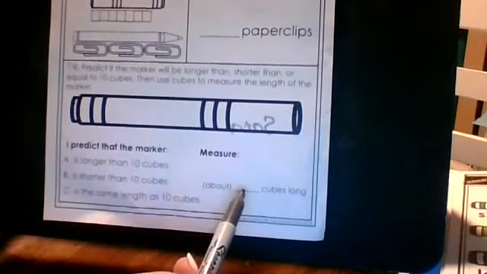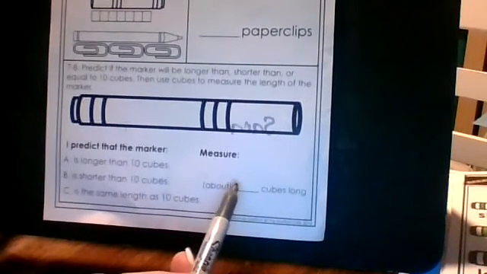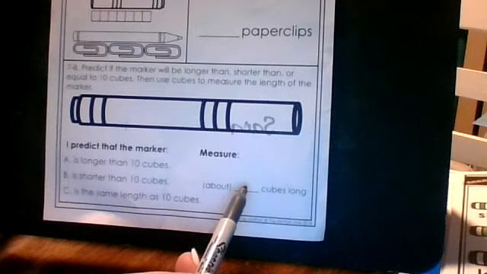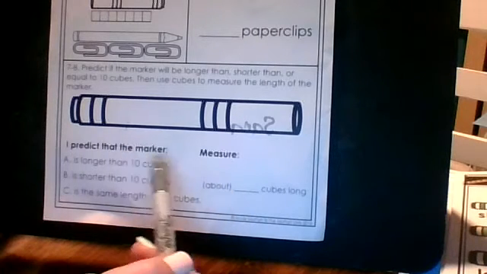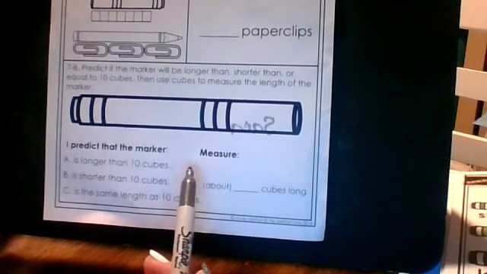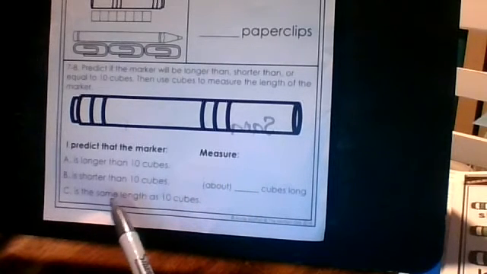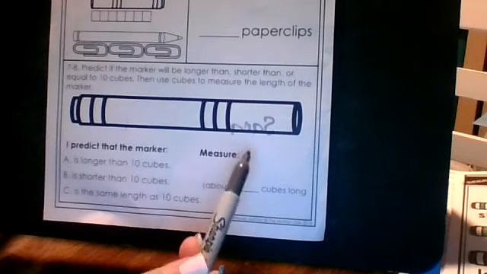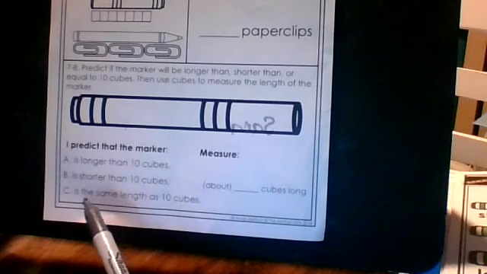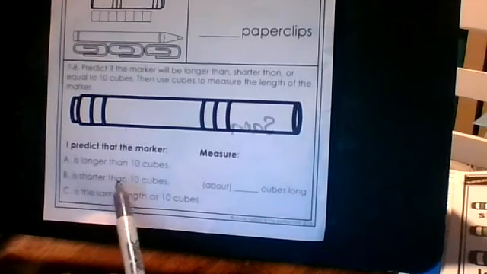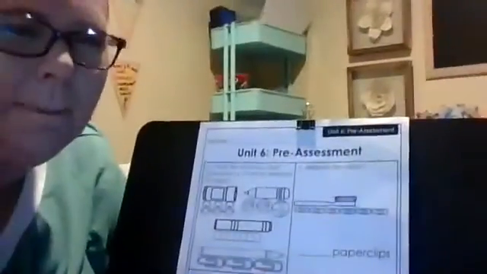And then you're going to write your guess of how many cubes long you think it is. Do you think it's 5 cubes, 8 cubes, 15 cubes? How many cubes long do you think it is? And then when we do the answers, we'll measure because I don't have cubes. I think I'm gonna look.